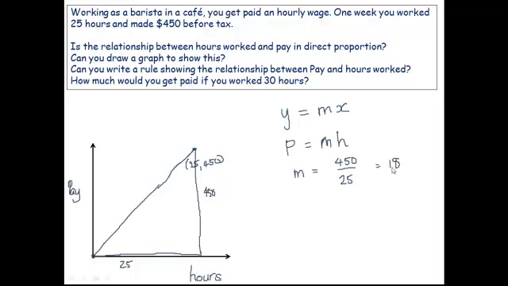Now what that means is, for every hour I work, I get $18. It's telling me for every 1 x, and x in this case is hours, I get $18. So that's my gradient, or my rate of pay. Okay, so my relationship between pay and hours is P is equal to 18h, or $18 per hour.